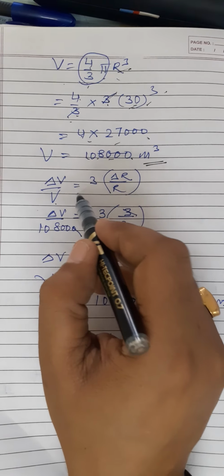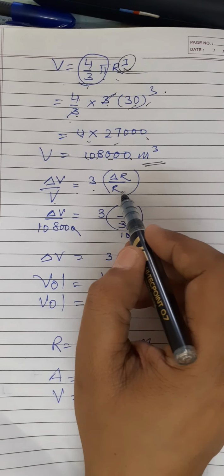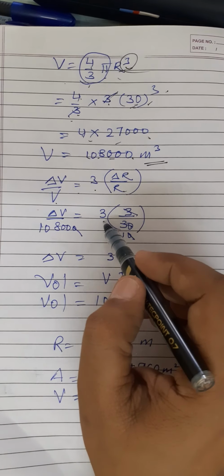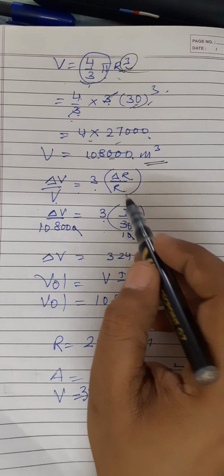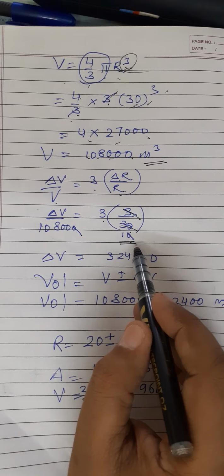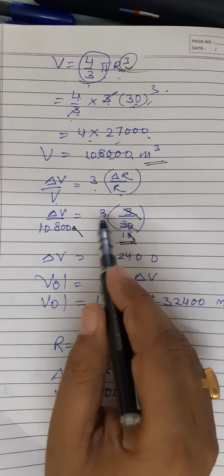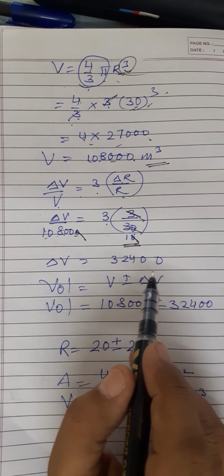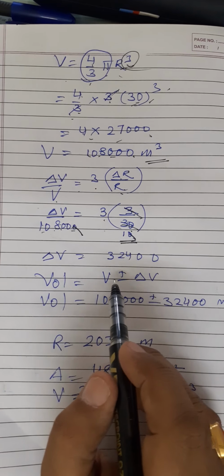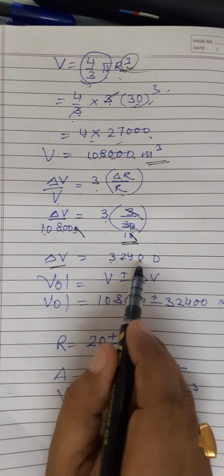Delta v by v will be 3, power will come in front, delta r by r. Putting up the values, 3, delta r is also 3 and r is 30. 3 and 30 will get cancelled out. You are left with 10 over here. This 0 will get cancelled out with 0 over here. And multiplying this 3 with 10800, you will get 32400. So the possible error in the measurement of volume will be 32400.